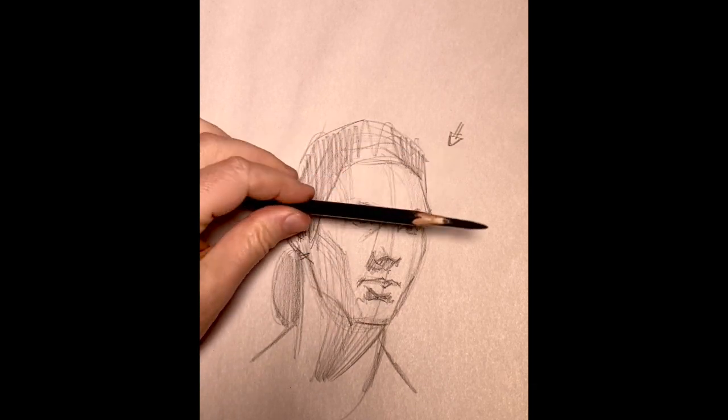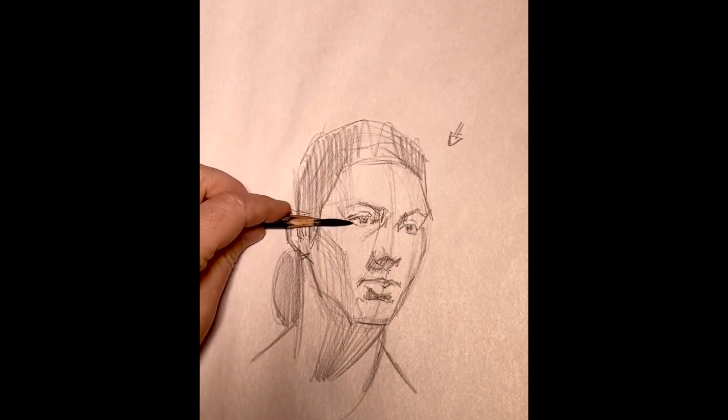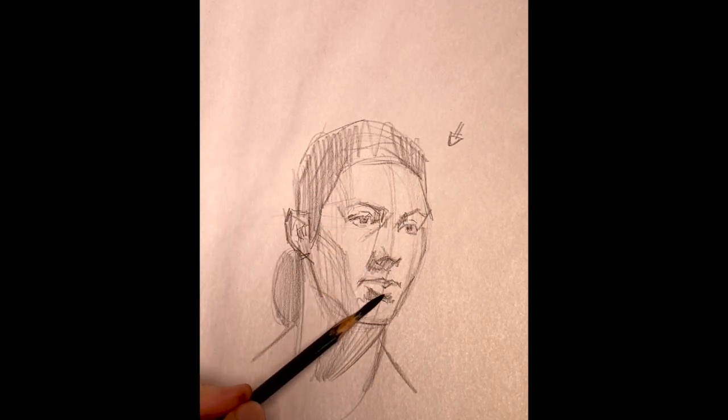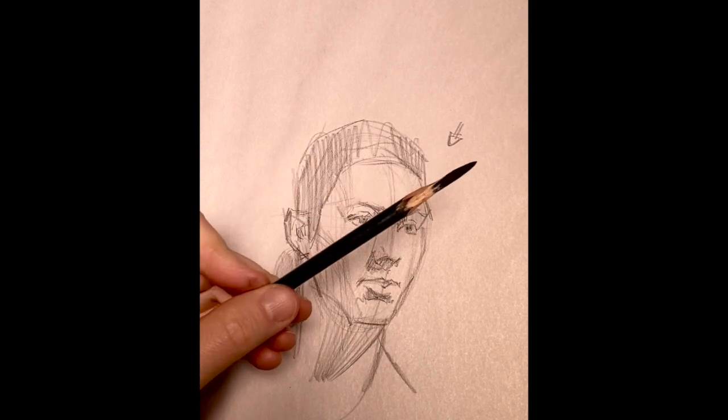You can see my construction, my halfway point. If I had more time, I'd do some careful measuring to make sure my ear is correct. And notice how I'm drawing so much on the side of my pencil.